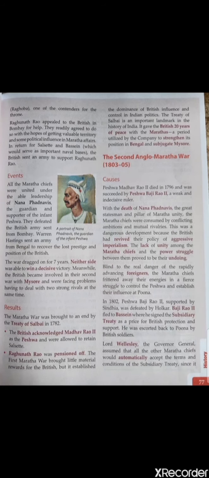Now, let's talk about the Second Anglo-Maratha War. Peshwa Madhav Rao II died in 1796 and was succeeded by Peshwa Bajirao II. In 1800, Nana Fadnavis also died, and his death complicated the situation further. Peshwa Bajirao II was too weak to curb the trouble. In 1802, Holkar removed him from the throne and replaced him with Amrit Rao.